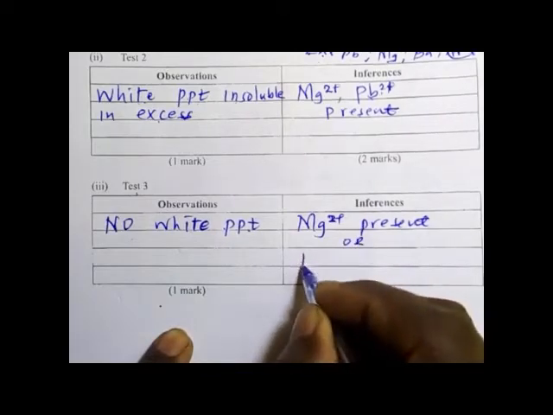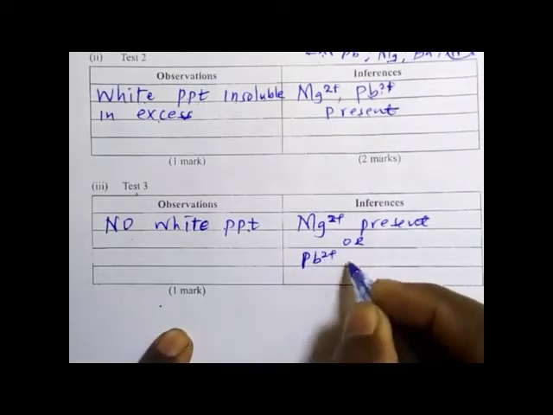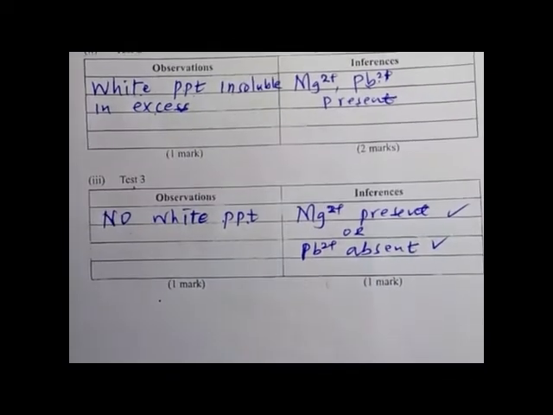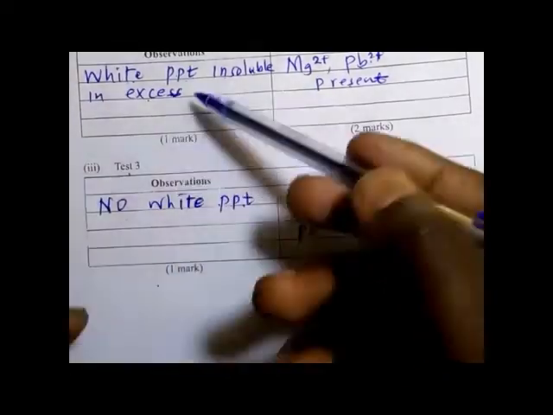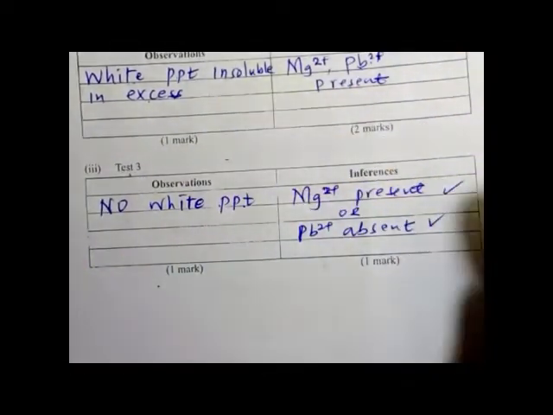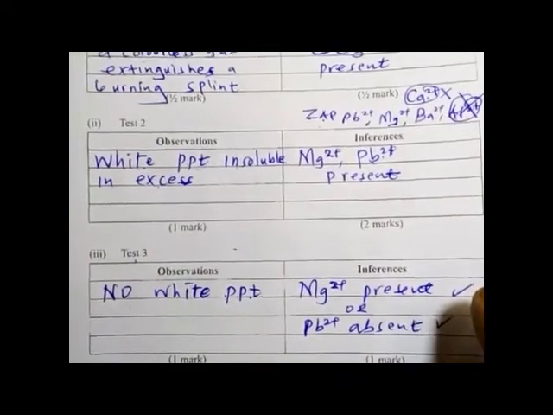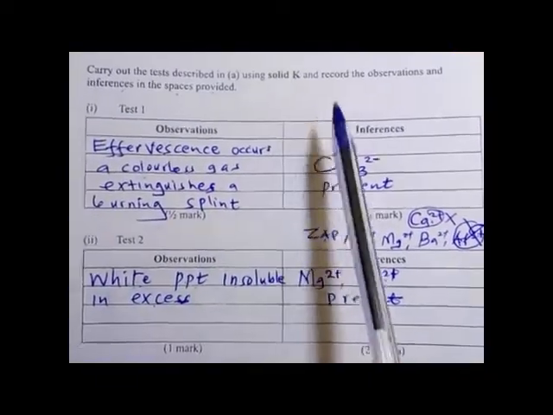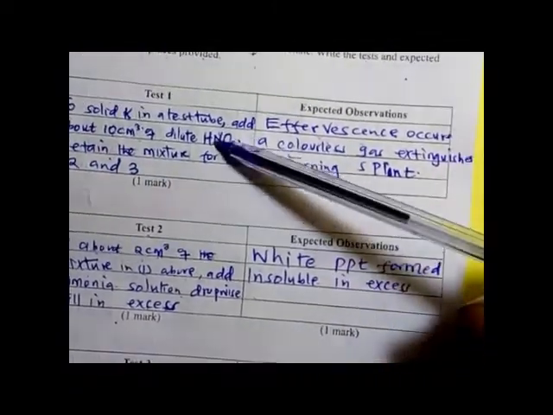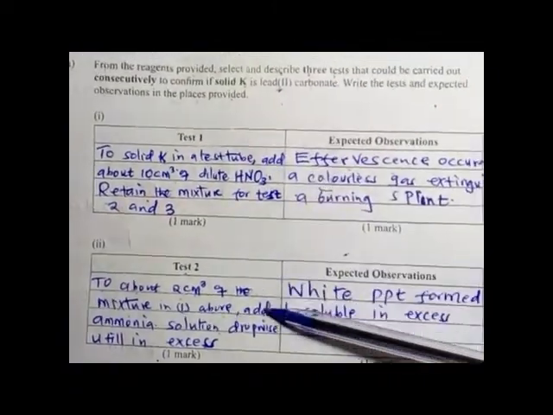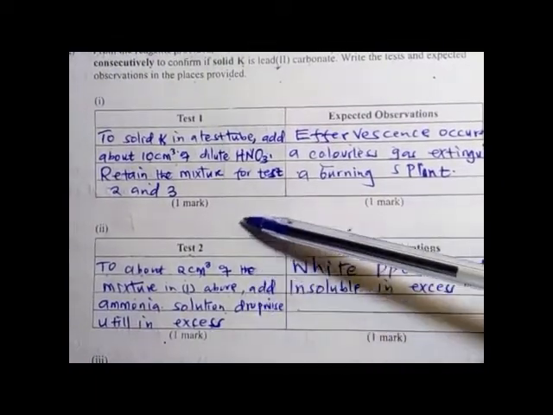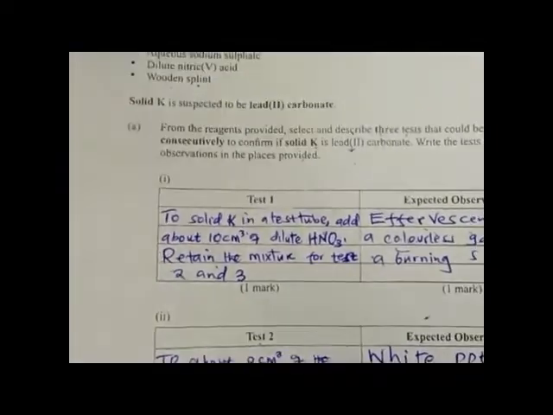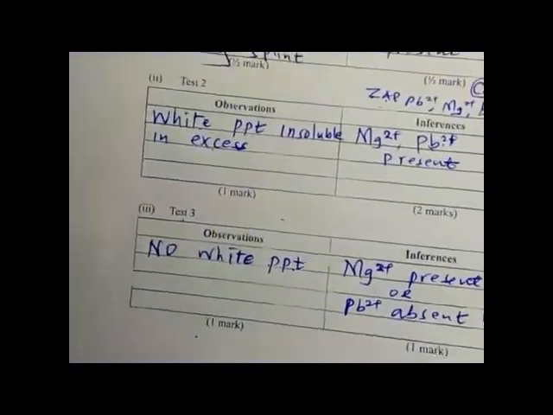Or you can say lead 2 positive was absent. It is acceptable. Was absent. So these are the observations on doing the experiment using the solid K. This one, the students were required to show that they know what happens when we have a carbonate. Let me take you to the last part of it.